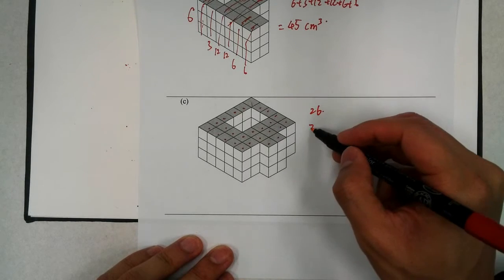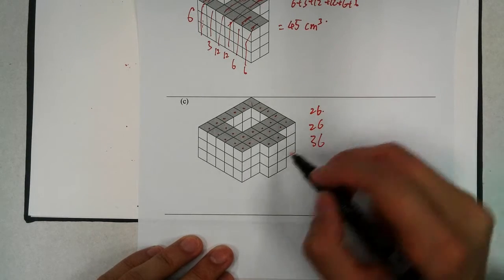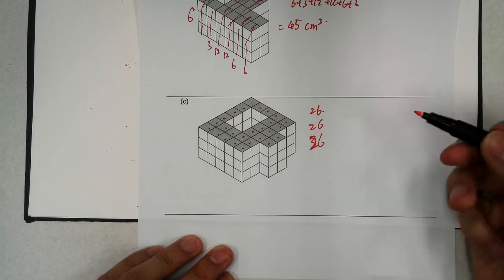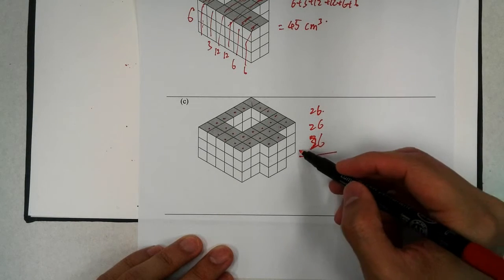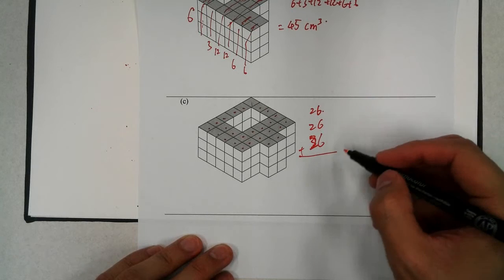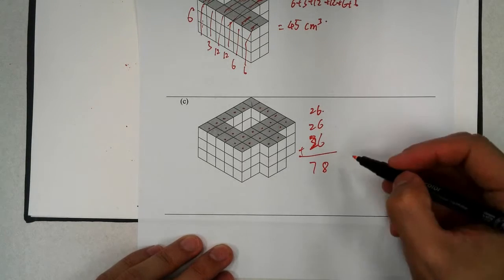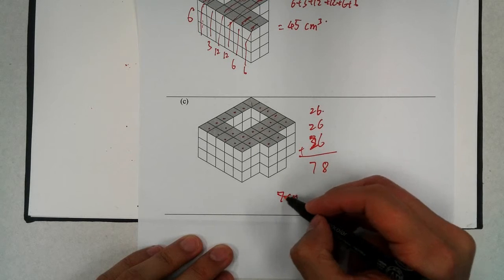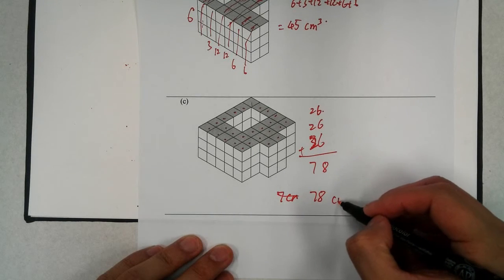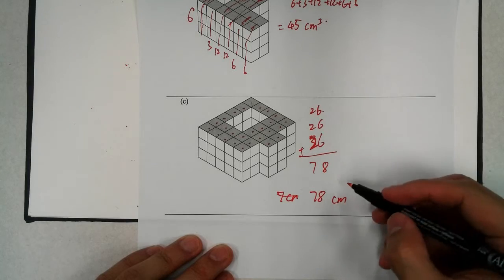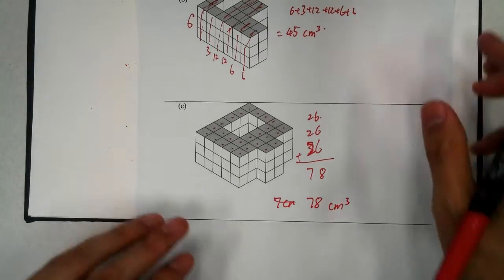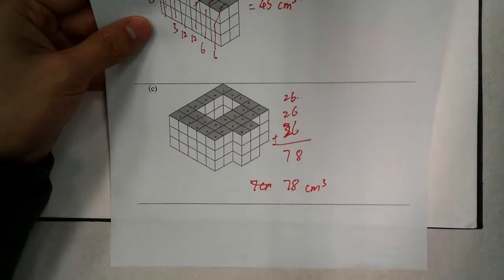So that's the second floor and the third floor. All of them should have 26 cubes. So I add them up together. So I will have 78 cubes. Therefore, the volume would be 78 centimeters cubed. So that's how we count the volume based on the small cubes.